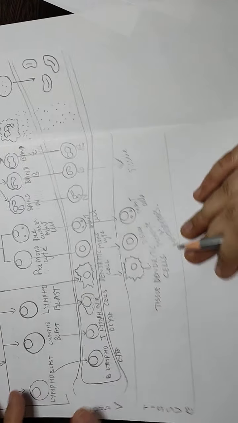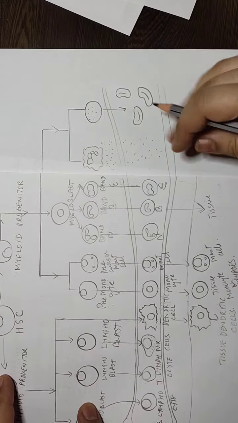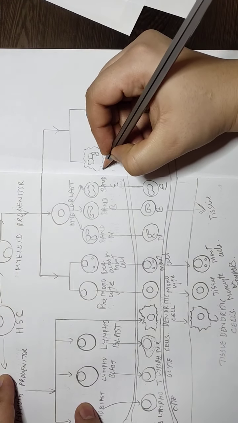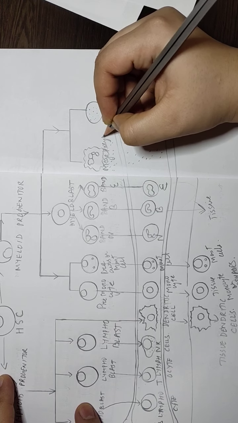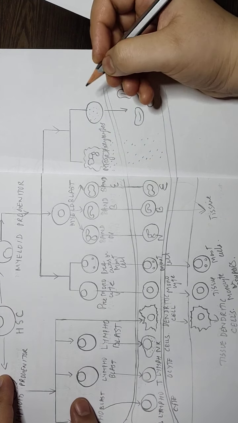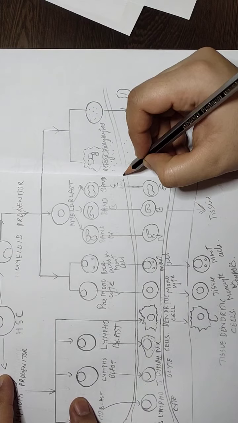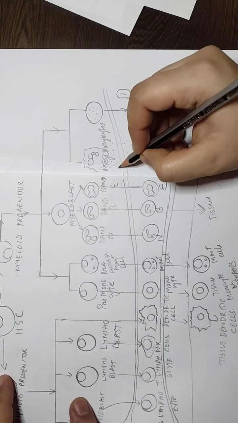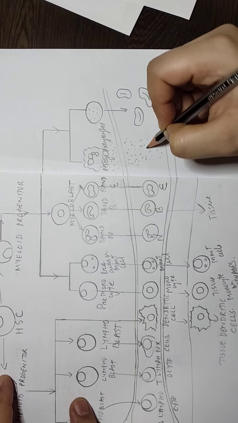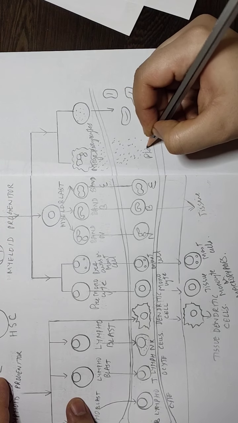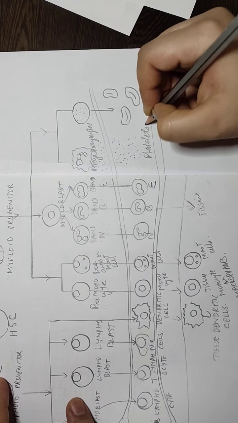Now, what happens to the last portion of the myeloid progenitor? These are your megakaryocytes. Megakaryocytes now will break and fall into the blood vessels. These are your platelets.